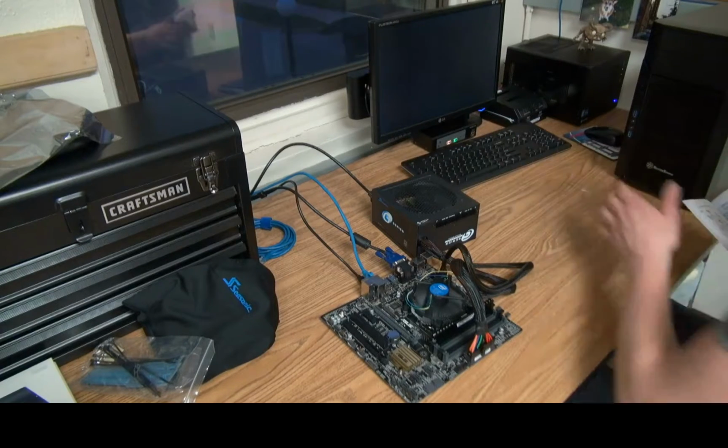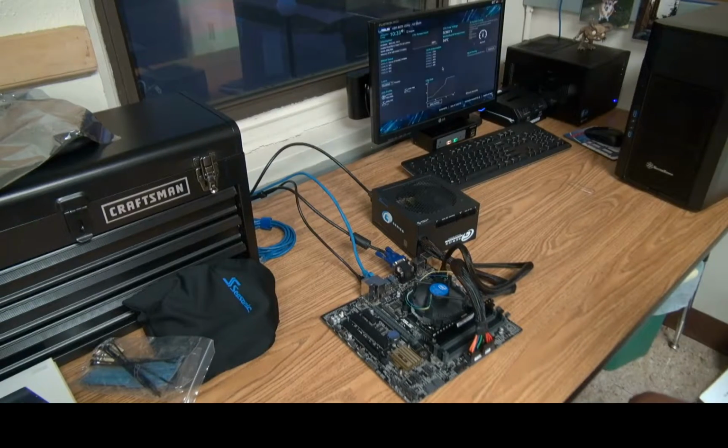Hit F1 to go into the BIOS. ATX power connector, speaker connector, system panel connector, there we go.